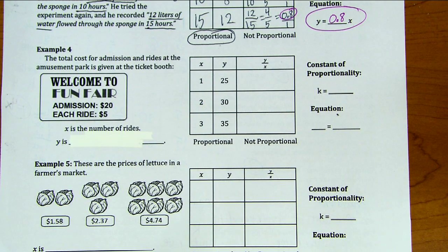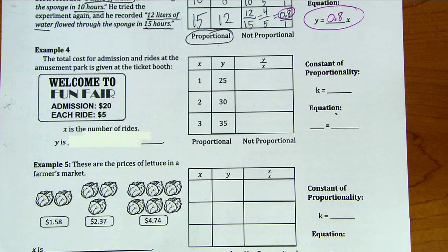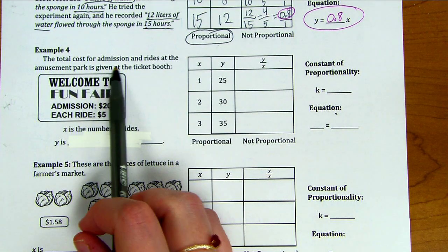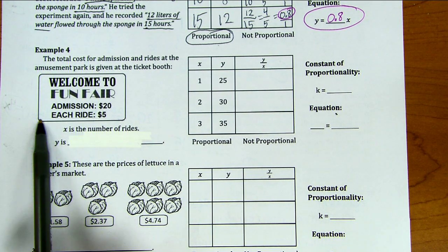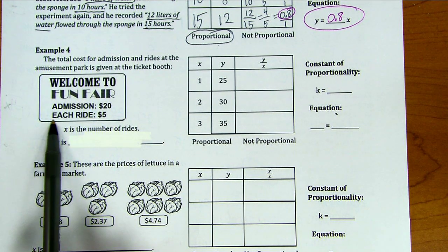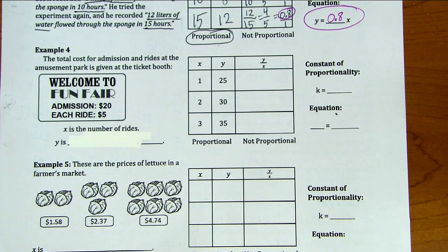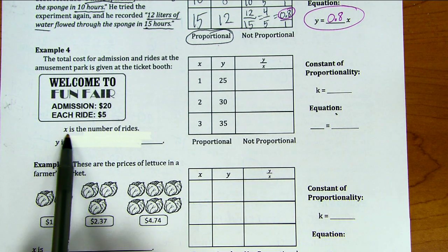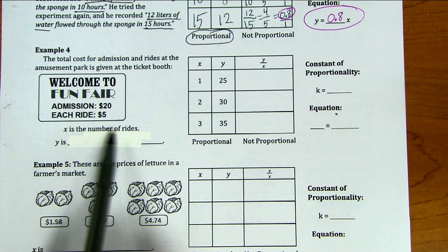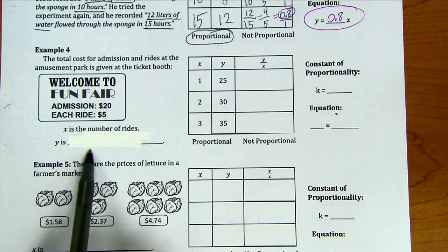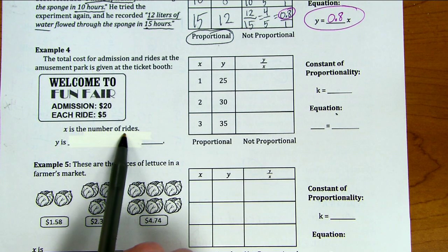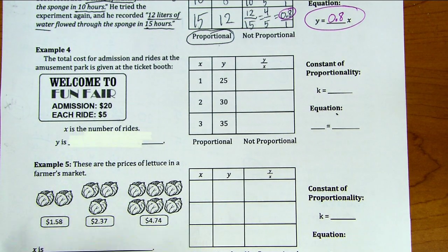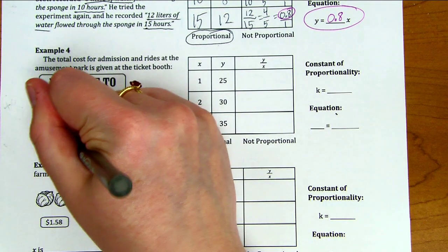Let's look at example 4. Example 4 says the total cost for admission and rides at the amusement park is given at the ticket booth. It says, welcome to the fun fair. Admission is $20 and each ride costs $5. So we are being told that X will represent the number of rides that we choose to go on. So based on how many rides we go on, that determines how much money we have to pay. So Y will represent the total cost.